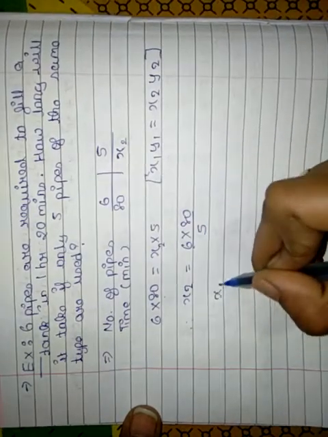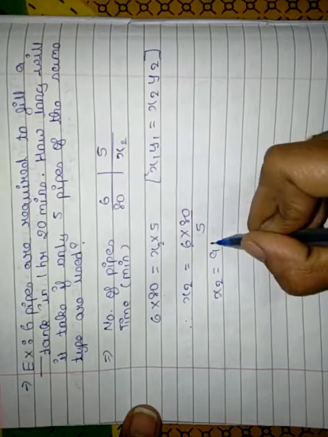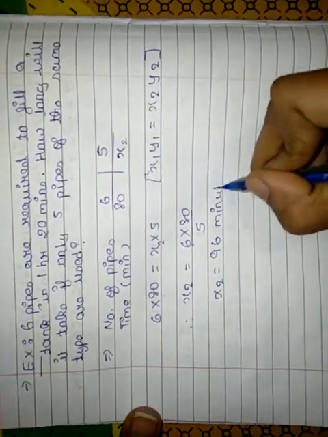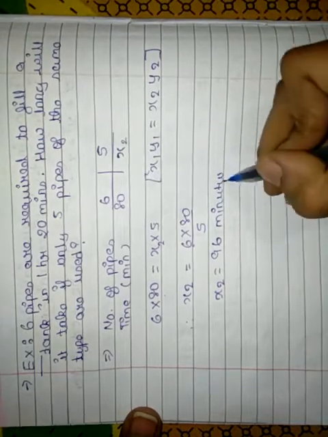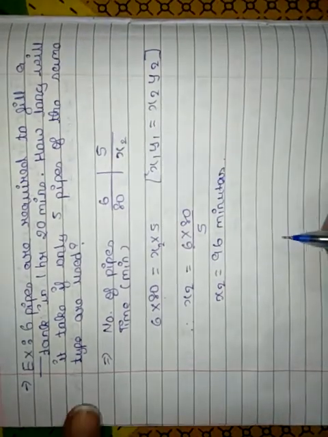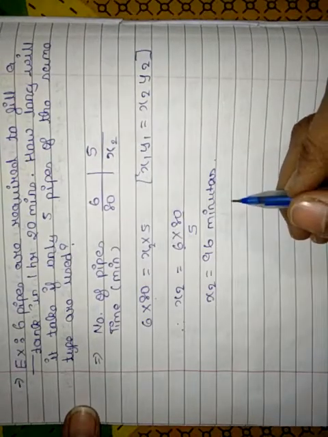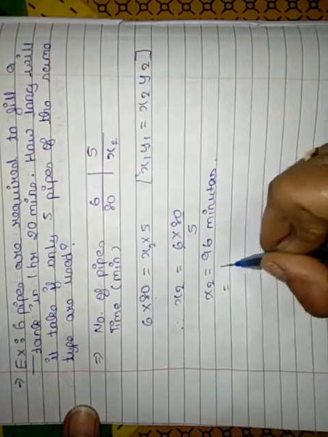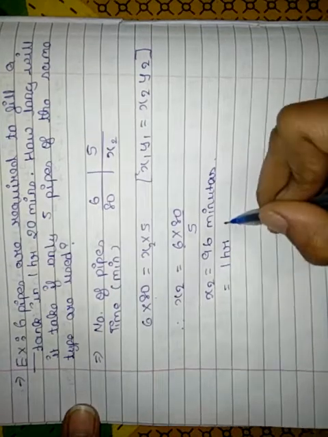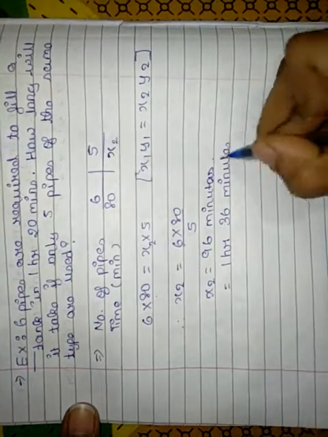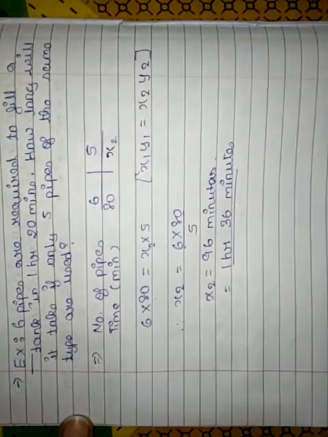So X2 is equal to 96. So 96 is the minutes. If we have to convert it into hours, 1 hour is 60 minutes, so it would be 1 hour 36 minutes. So this way you have to use the inverse proportion formula.